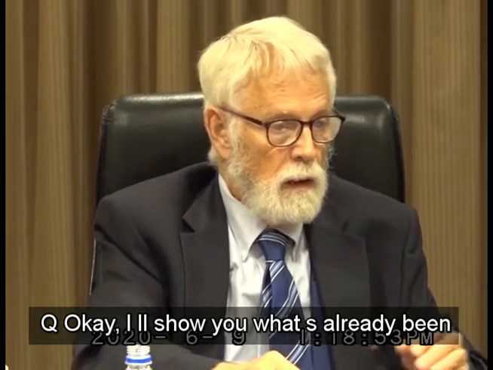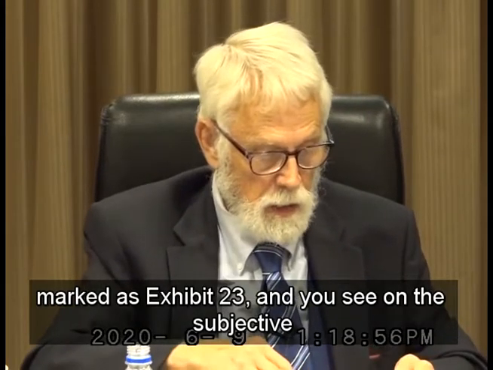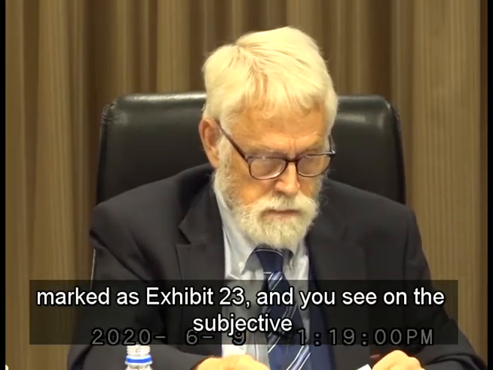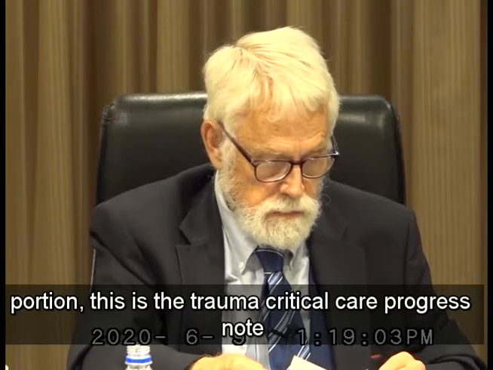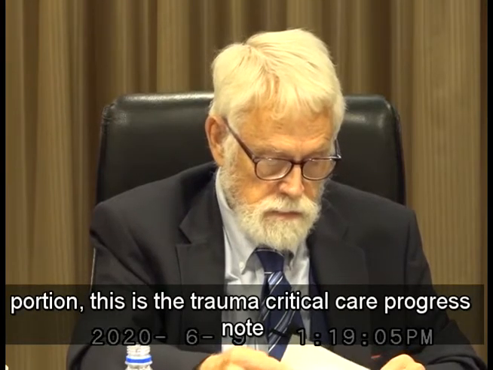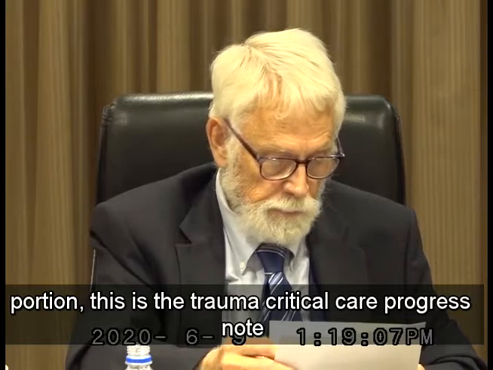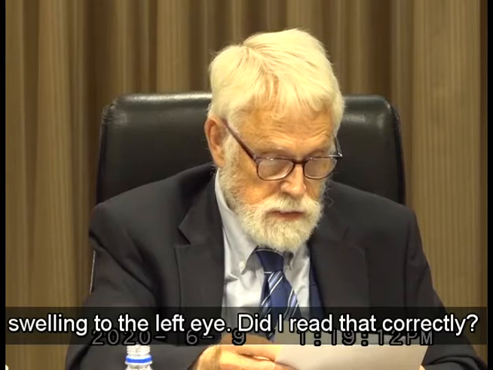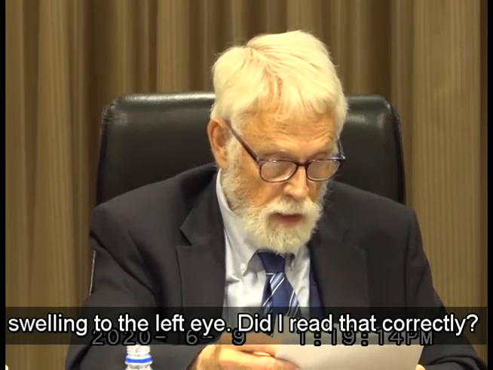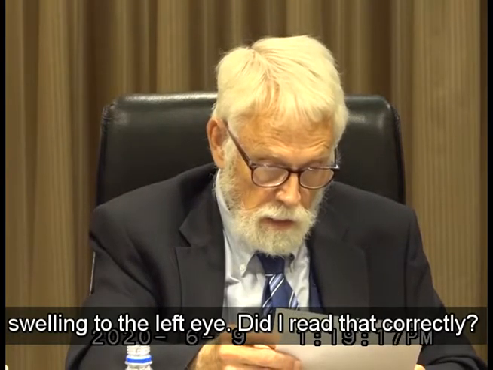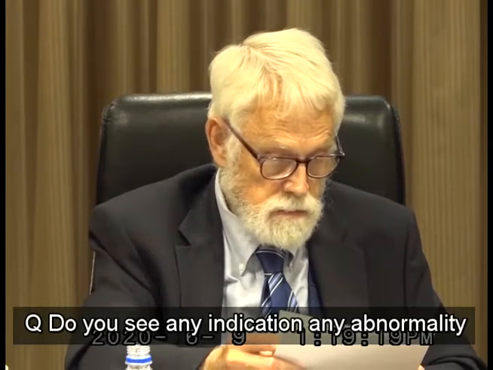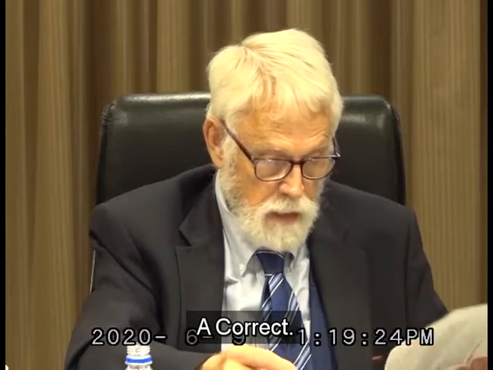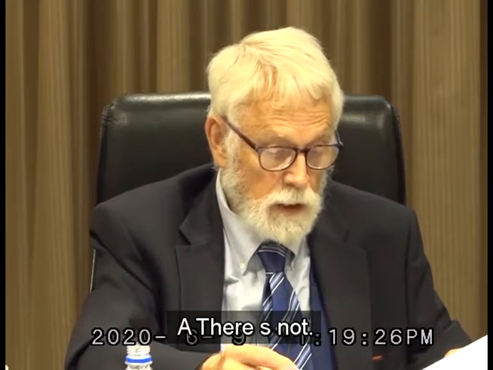Show you what's already been marked as Exhibit 23. And you see on the subjective portion, this is the trauma critical care progress note from 1/28/19. On exam, patient had ecchymosis and swelling to left eye. Did I read that correctly? Yes. Do you see any indication of any abnormality noted to her left arm? There is or there's not? There's not. Okay.